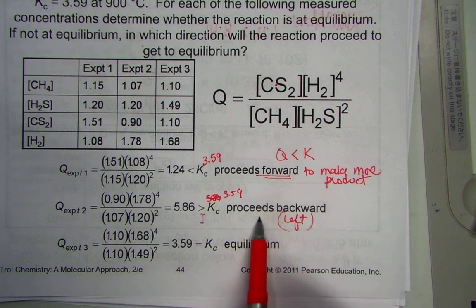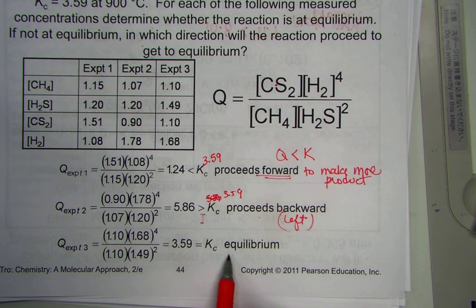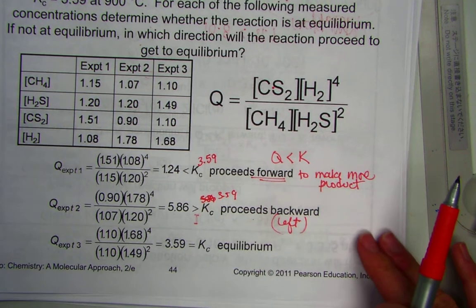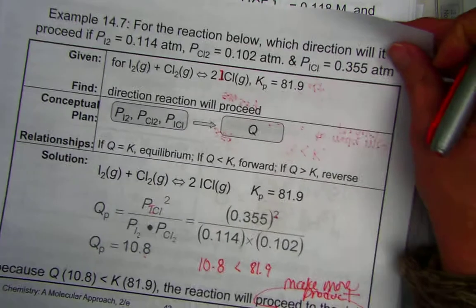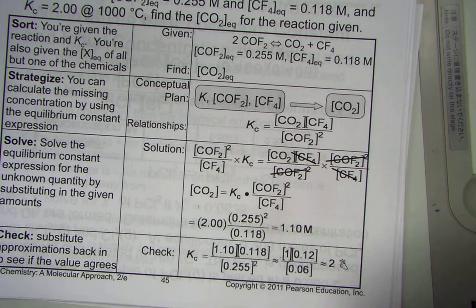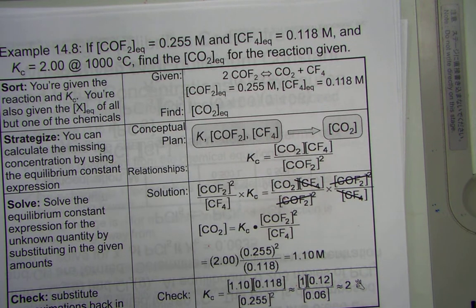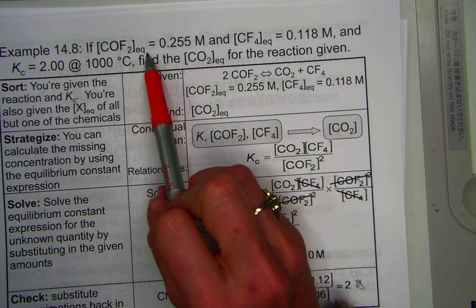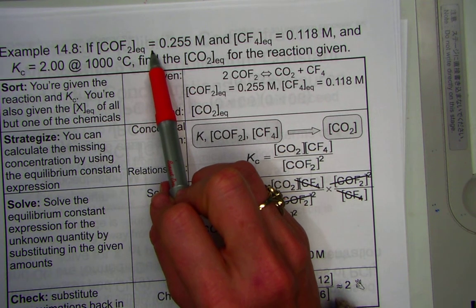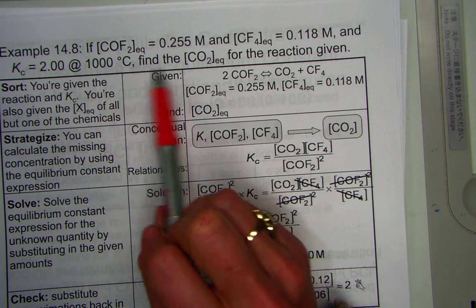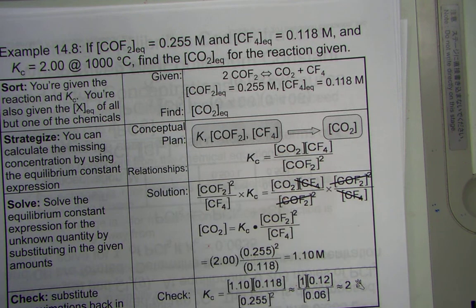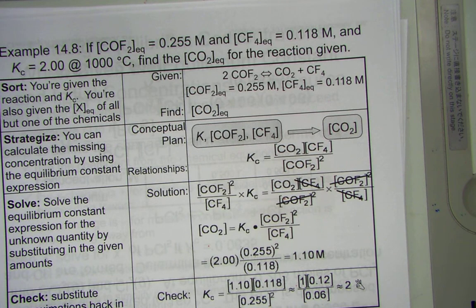You head to the left, product goes back to reactant. And if indeed the same, we are at equilibrium. If we have an equilibrium concentration and a Kc, we can solve for a missing concentration for our reaction. This is just algebra, plug and chug again, so let's take a peek. This isn't so bad.